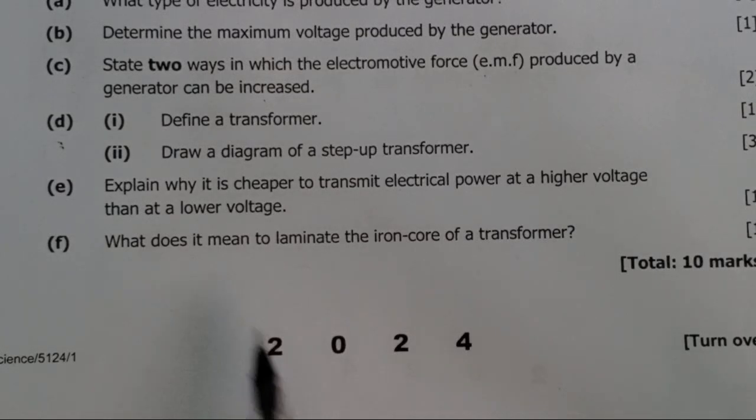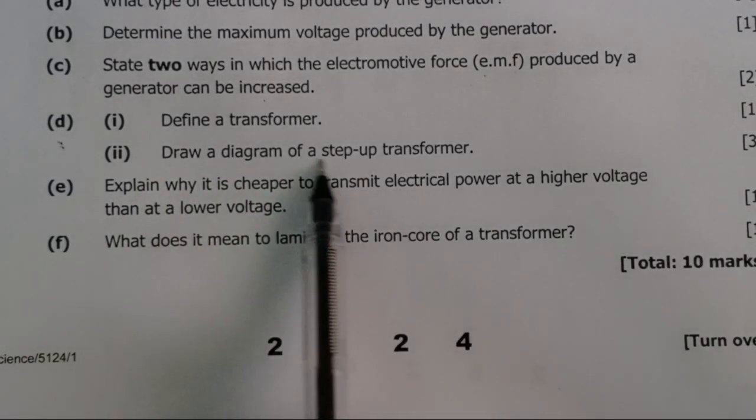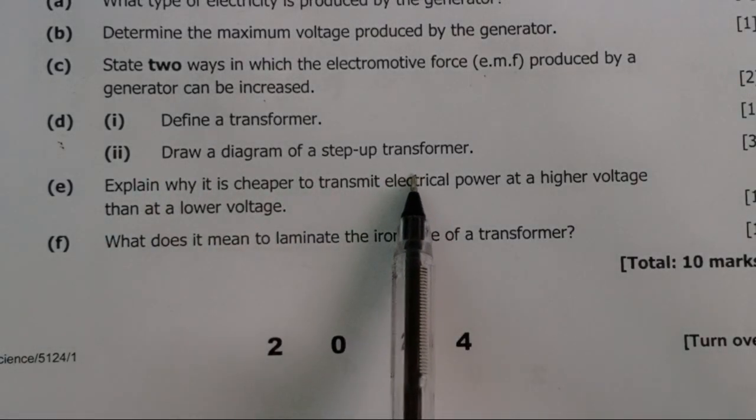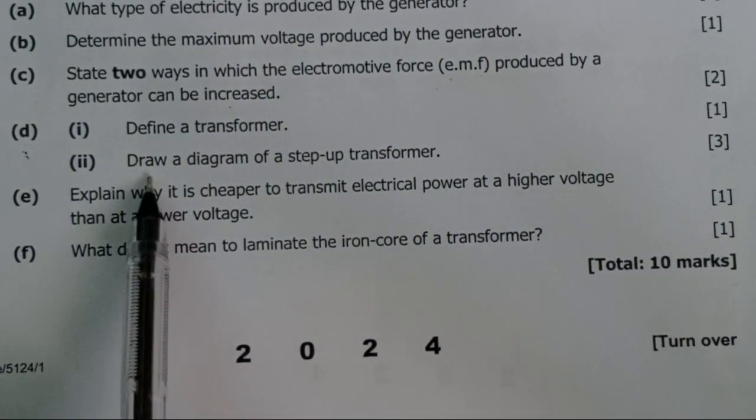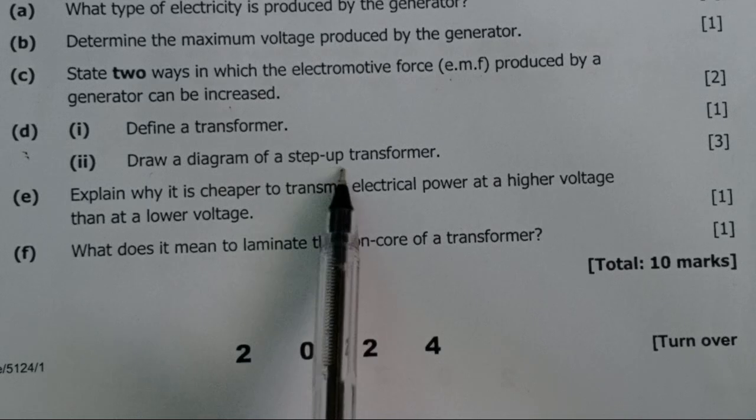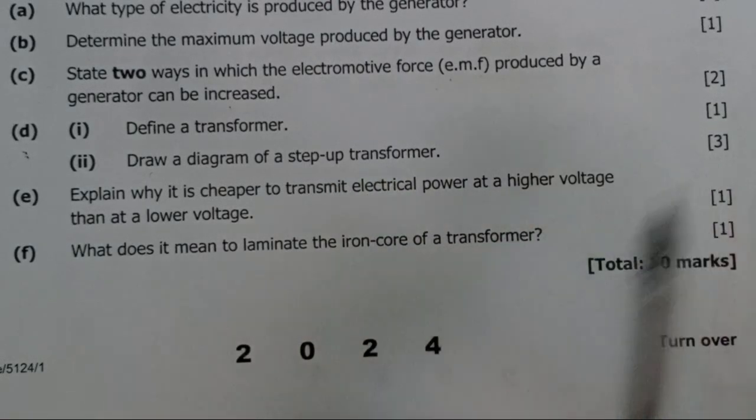D2, draw a diagram of a setup transformer. You have 3 marks. There are two types of transformers: a step down transformer and a step up transformer. What's the difference between the two? A step up transformer is used to increase the voltage.